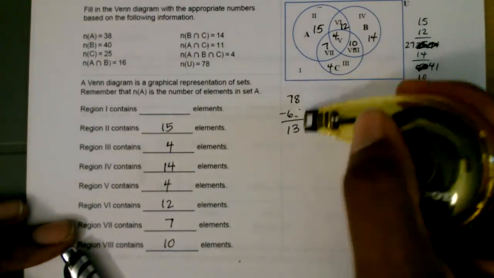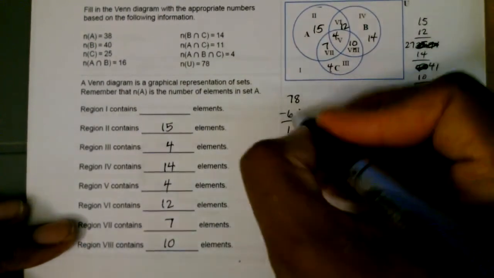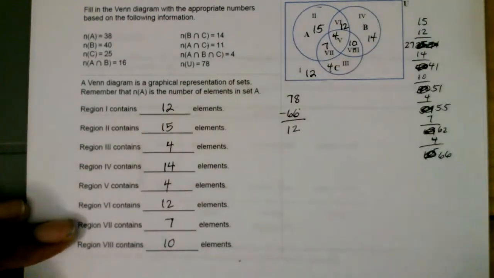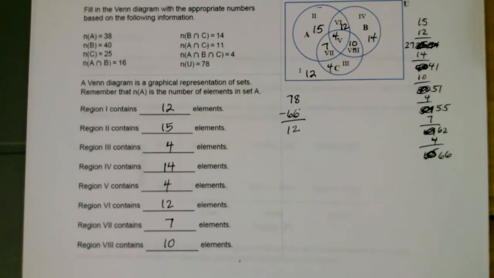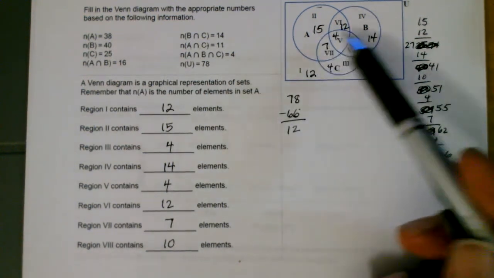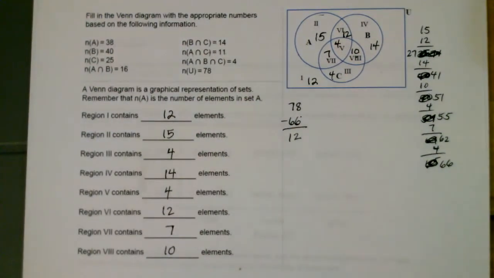So if I subtract 66 from 78, that would be 12. And that 12 is going to be region 1. Okay. So here, I was just filling these in to come up with the answers for those 8 regions in that Venn diagram.